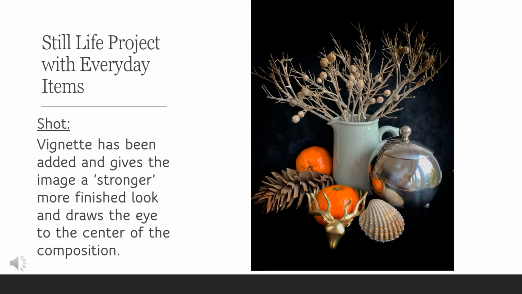Okay, so the vignetting has been added, and I think it really enhances the composition as it draws the eye more to the center and the actual objects of the still life. I also find that it enhances the colors of the different objects, especially the fruit, in contrast to the dark background. So I'm quite happy with this image and I would call this finished.